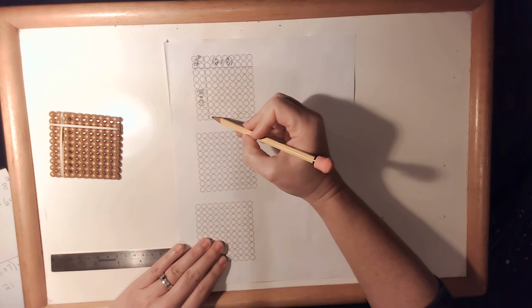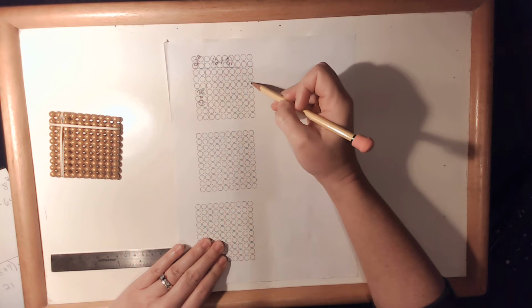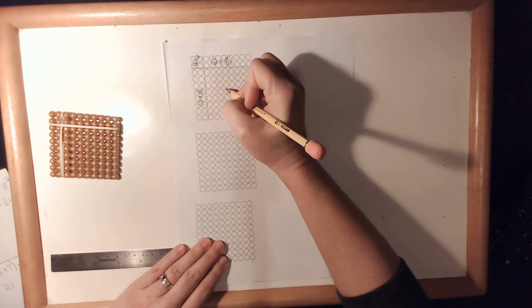And then the last one is this big square. 1, 2, 3, 4, 5, 6, 7, 8. 1, 2, 3, 4, 5, 6, 7, 8. So this is 8 squared.